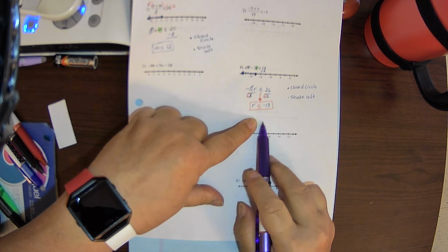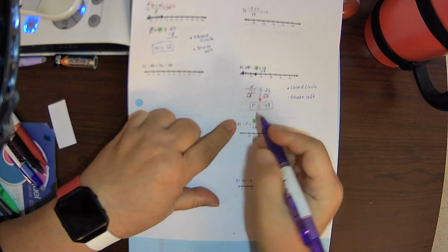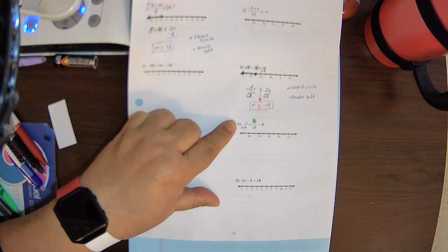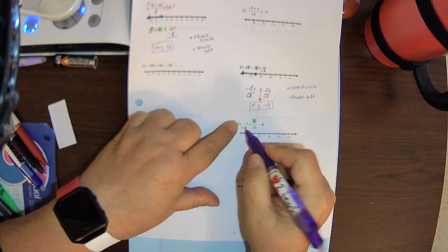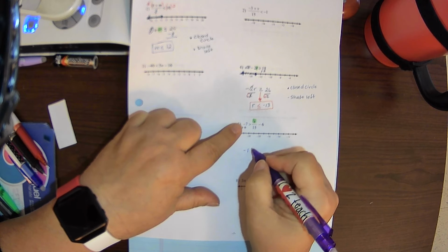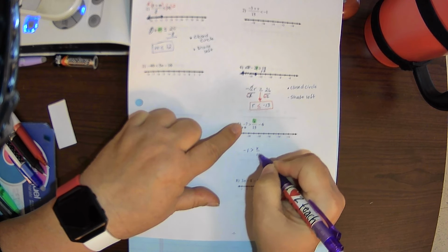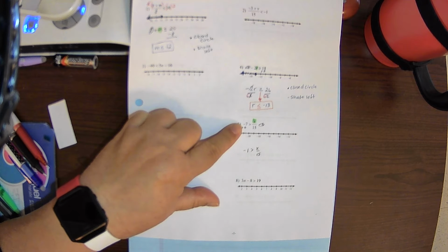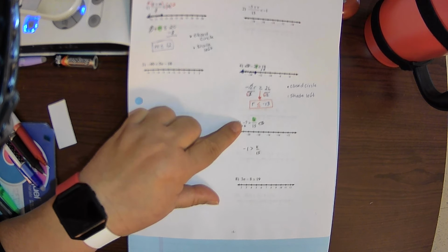So cover that up. What I have here is minus 6. How do I get rid of it? I'm going to add 6 over here. Okay? So now, negative 7 plus 6 is a negative 1 greater than x over 15. Because remember, I got rid of that, so now that's a 0.